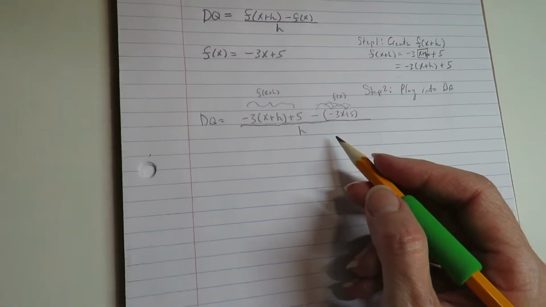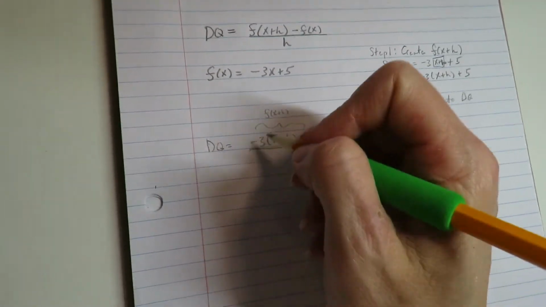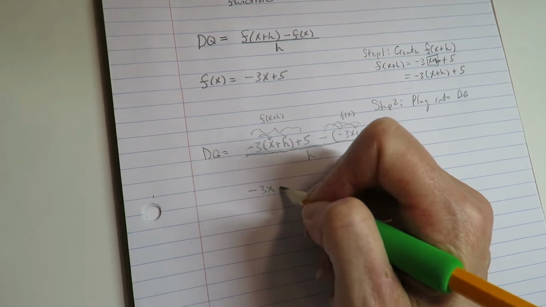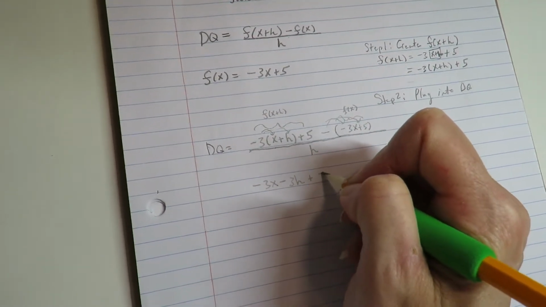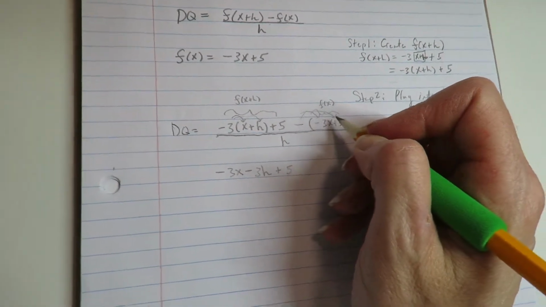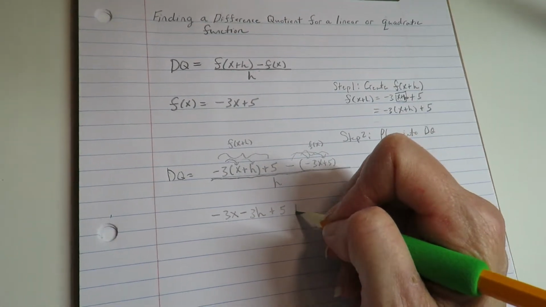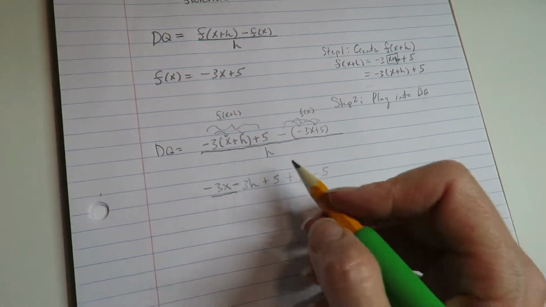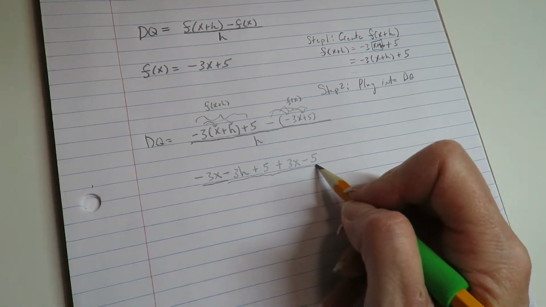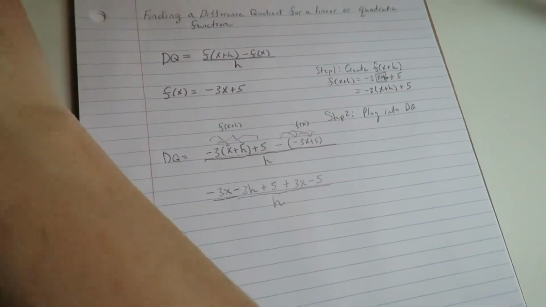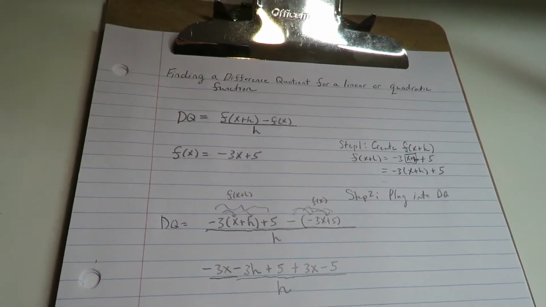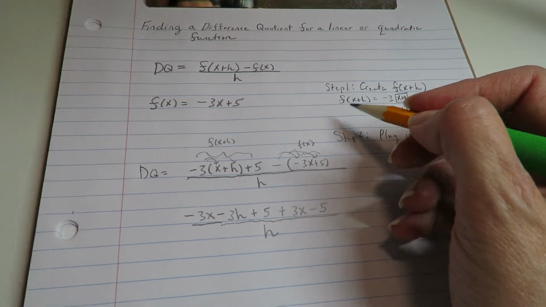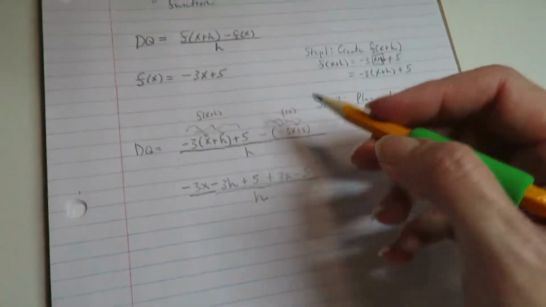So now I'm going to do the algebra on this. So I'll distribute the negative 3 in here. And like I said earlier, I'm going to distribute the negative here. Okay, so we're going to keep working on the algebra now. So what we're going to do now is we're going to combine like terms. So I'm going to find anything that I can combine.